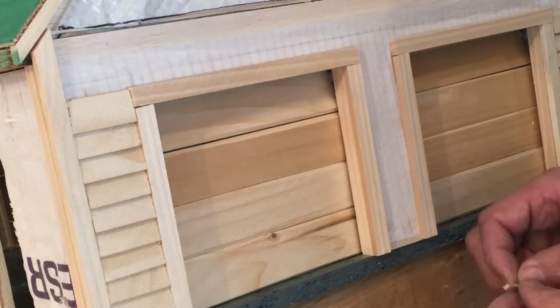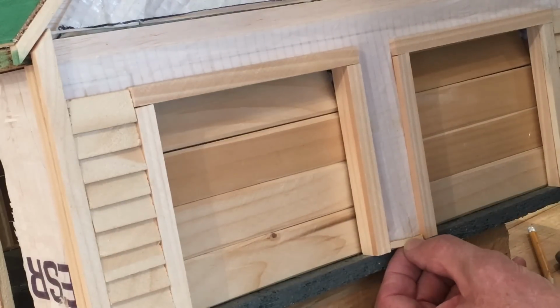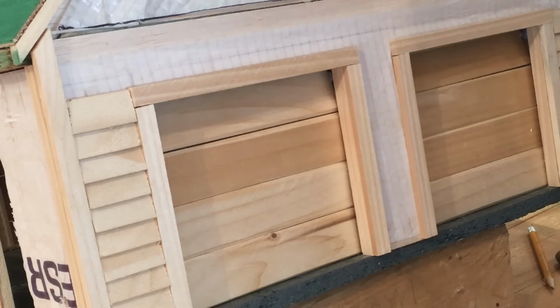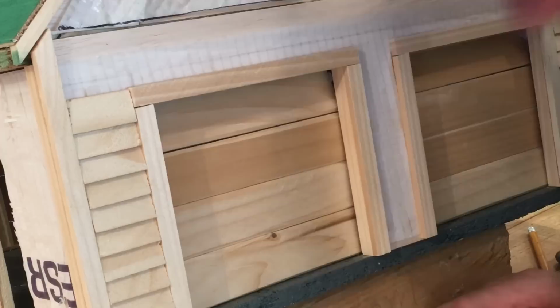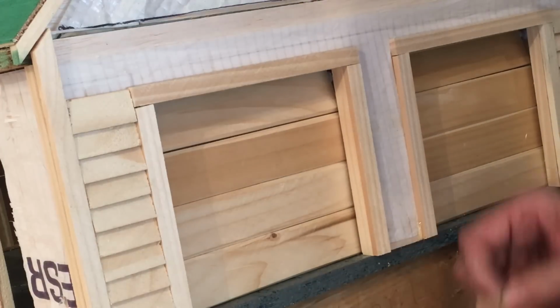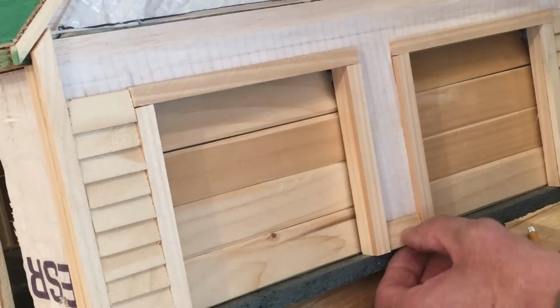And again, we use the little build out part. Put some glue on there. There.